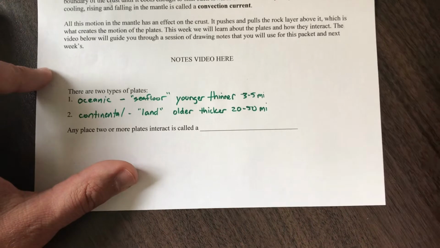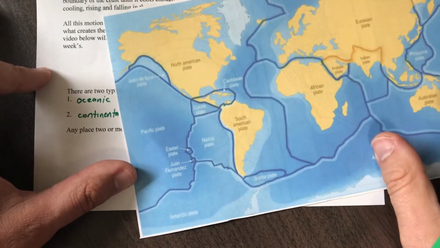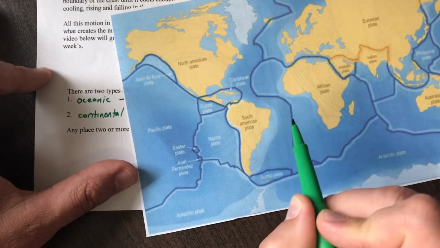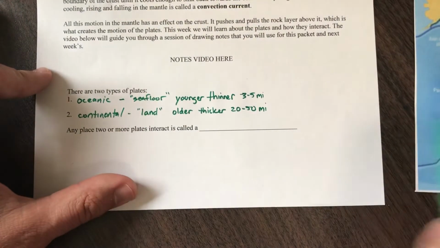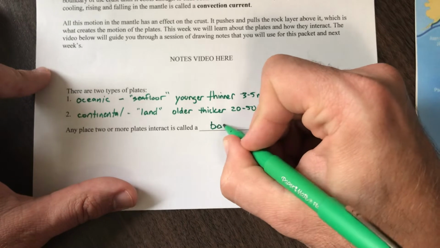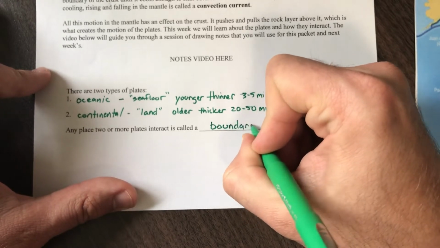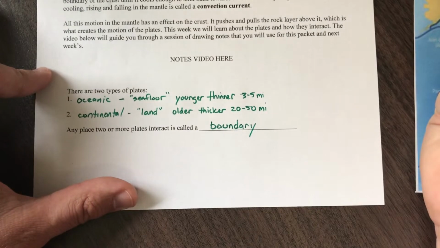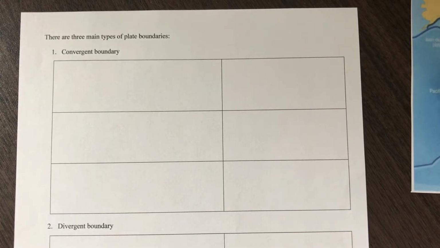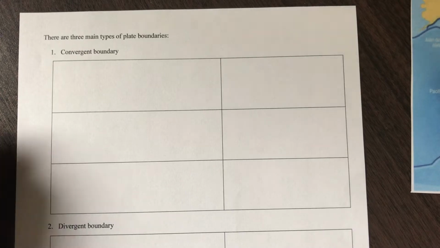Now, if all of these are plates, and some of them are oceanic, and some of them are continental, these places here where they are coming up against each other, we call those interactions. And so any place where two or more plates interact is called a boundary. What we're going to do is draw some pictures of boundaries, add a couple little thoughts to each one, and you're going to use this for the rest of your packet.